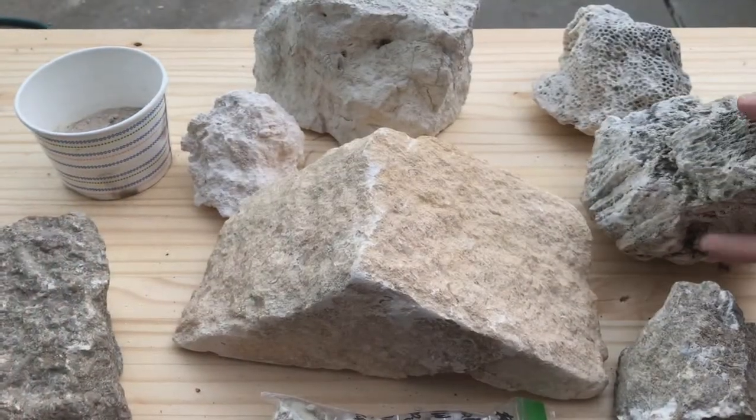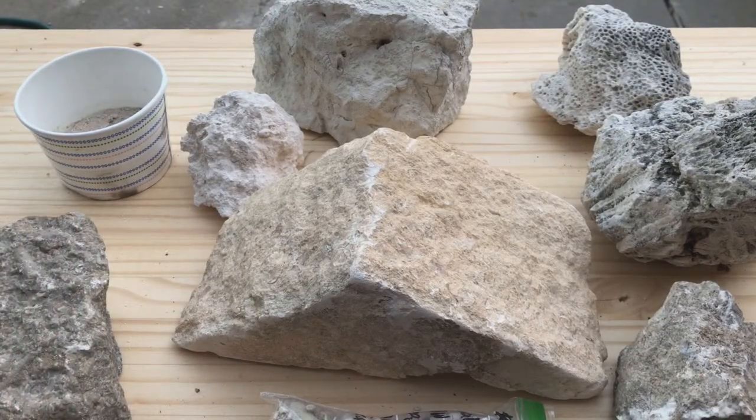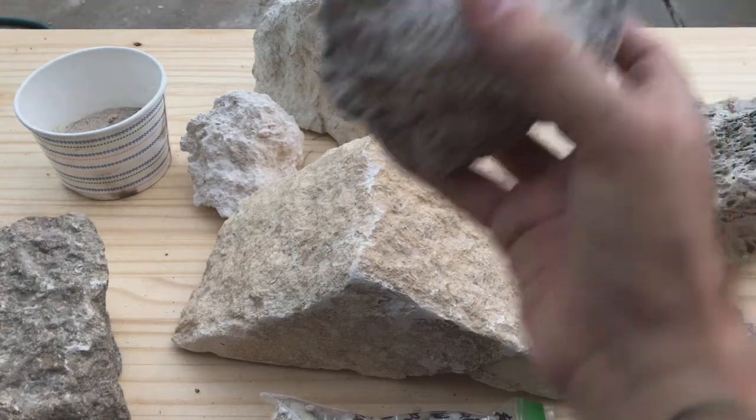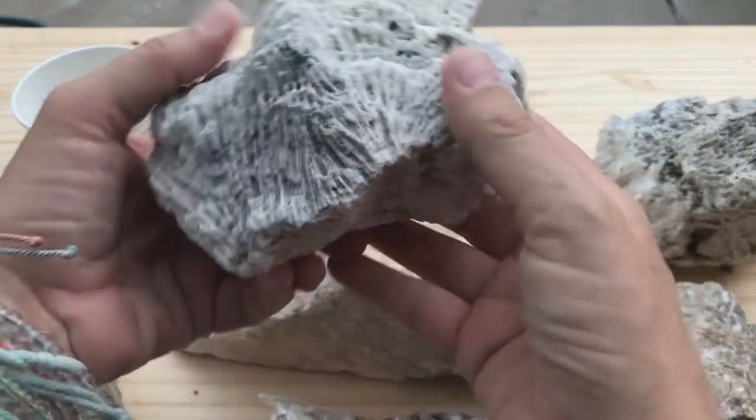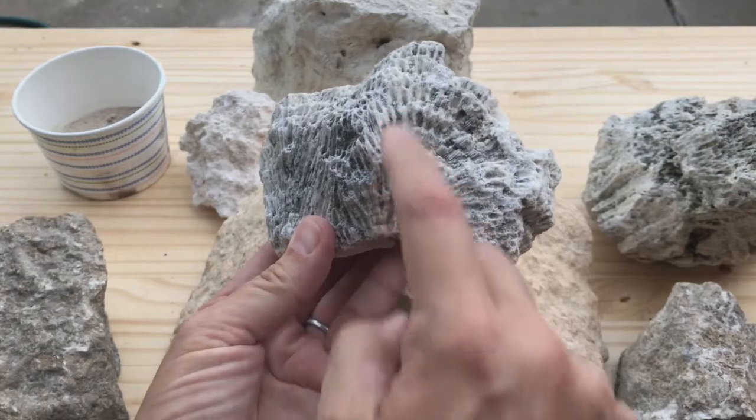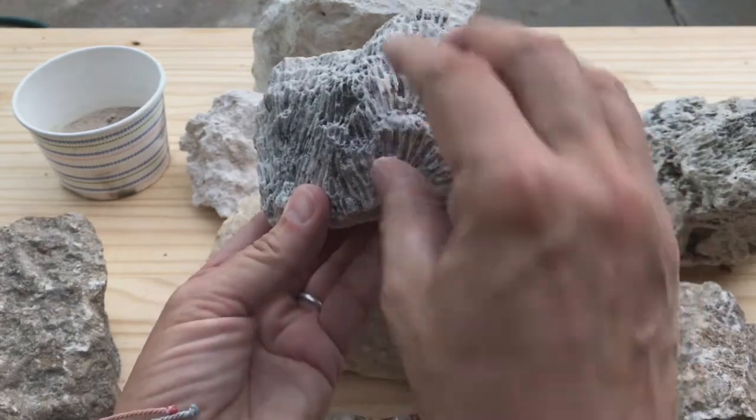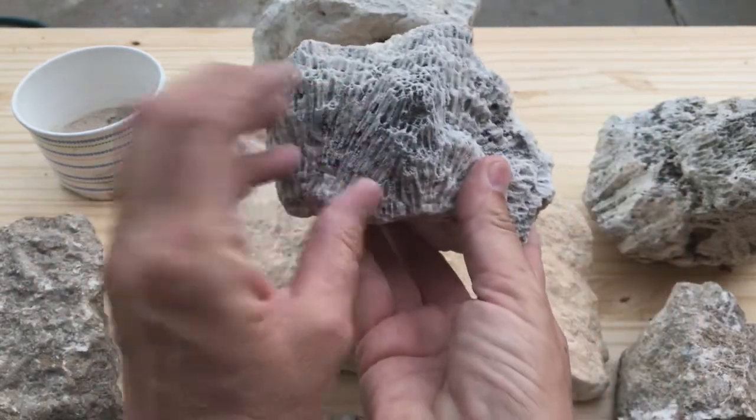So that's also about 125,000 years old. Key Largo limestone as well. And here's some more star coral. I can tell the up direction here because the coral is going to grow towards the light. I've got one coral head here, another one here.